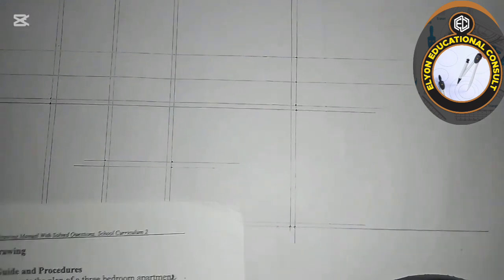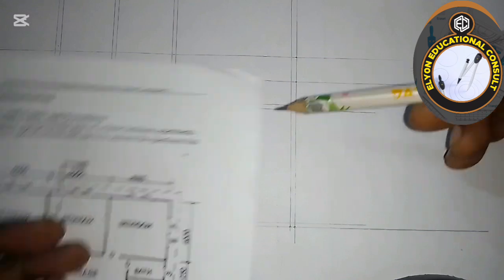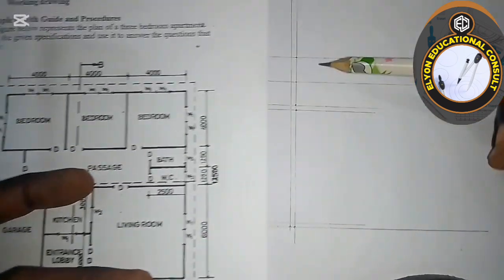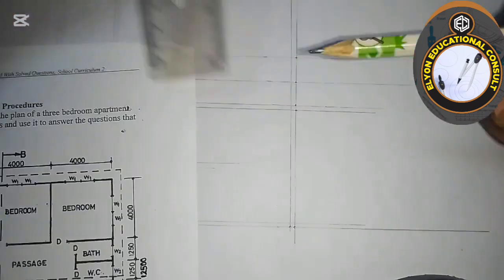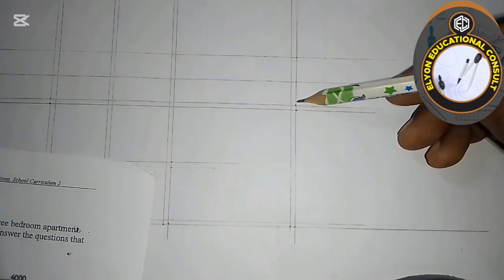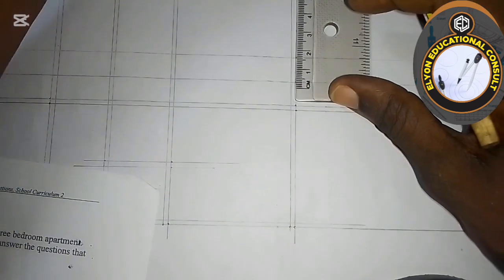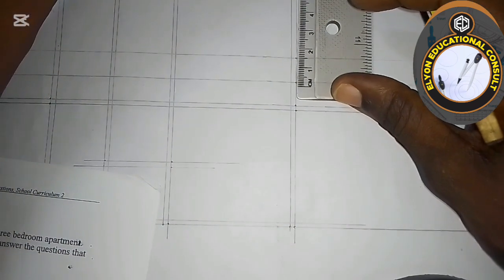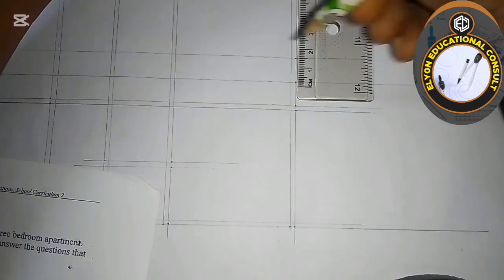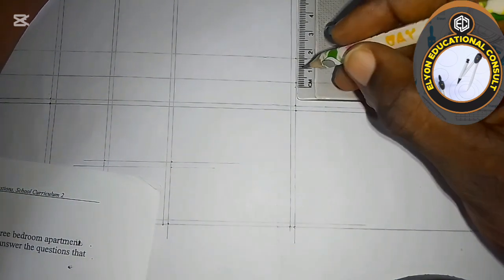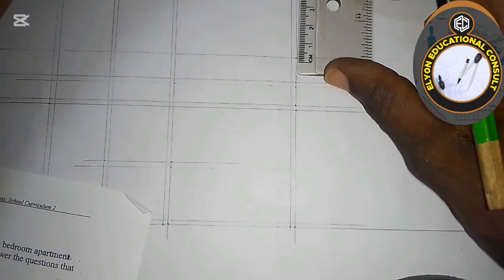So I'll bring in the thickness for this side now. Don't forget that I'm taking the thickness down. So bring in the thickness for this part. So this is 0.2, sorry. I have the thickness for this side as well.